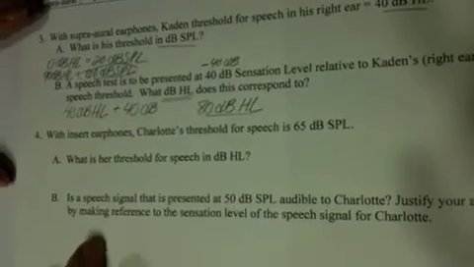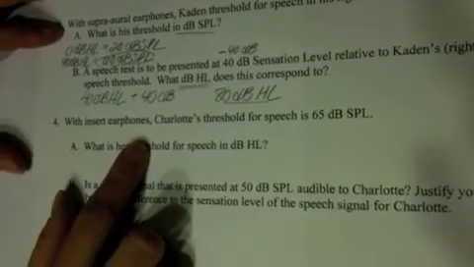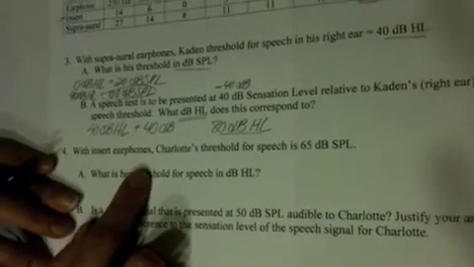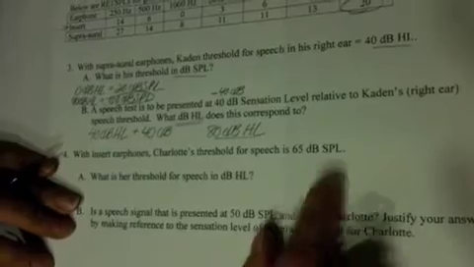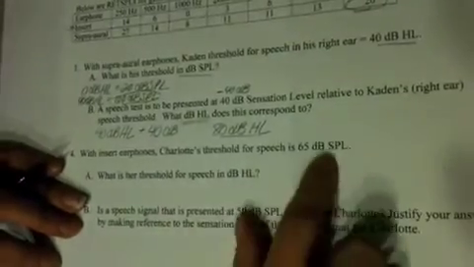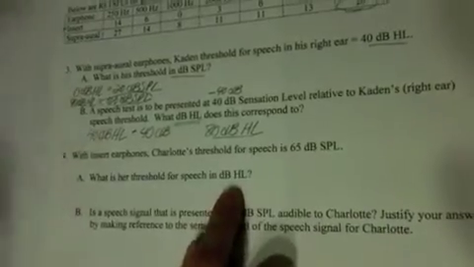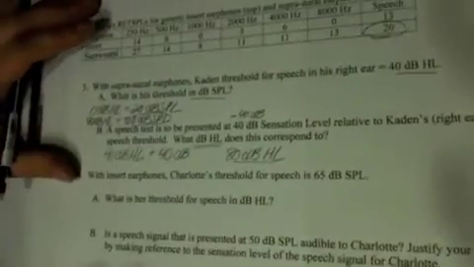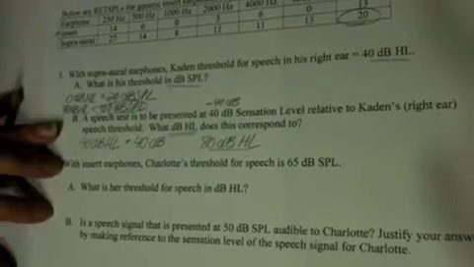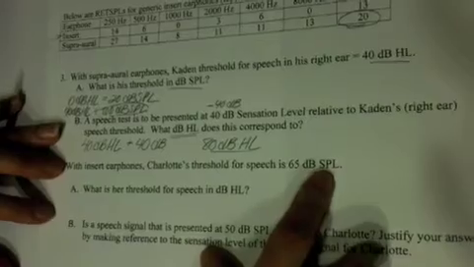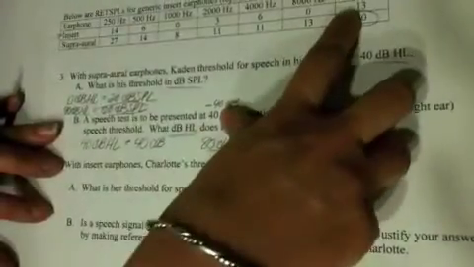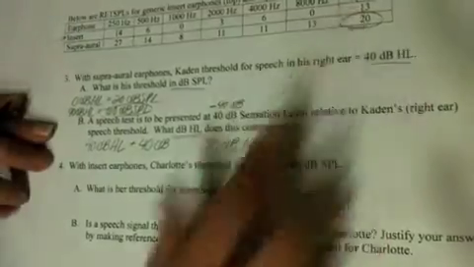In the final question, I tell you that with insert earphones, so now we're going to use the rectangles for inserts, Charlotte's threshold for speech is 65 dB SPL. What is her threshold for speech in dB HL? Again, we have dB SPL up here, dB HL here. So we need to be able to use our conversion factors so that we have the same units of reference. So let's convert SPL into HL.